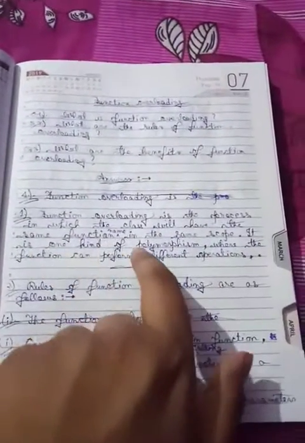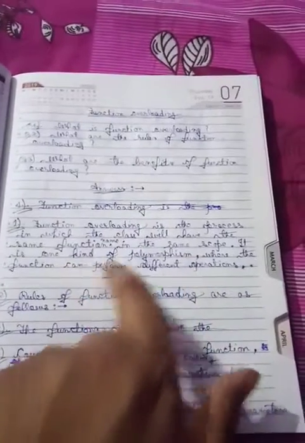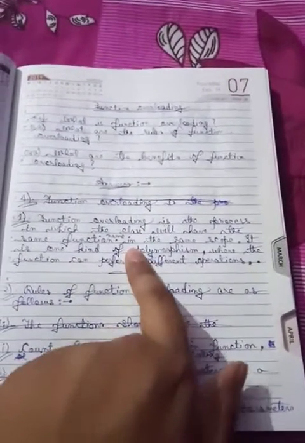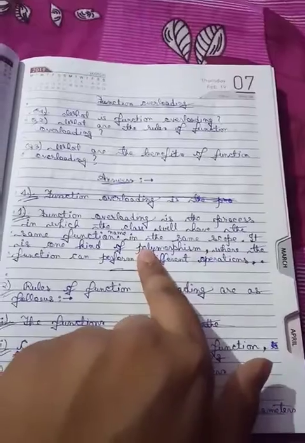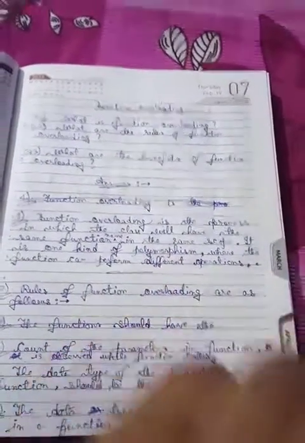Function overloading is the process in which the class will have the same function name in the same scope. It is one kind of polymorphism, which is static polymorphism. Please include this. It is one kind of static polymorphism where the function can perform different operations.